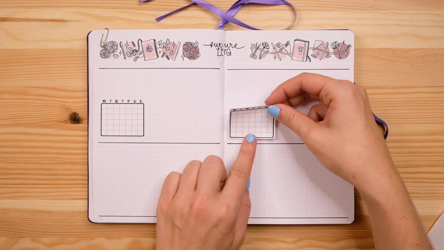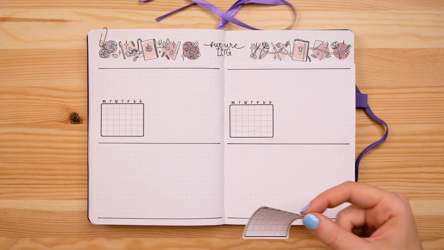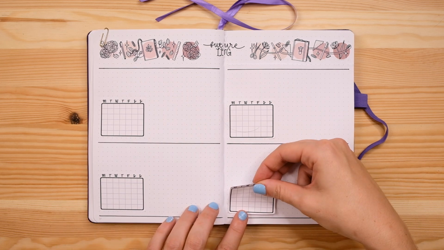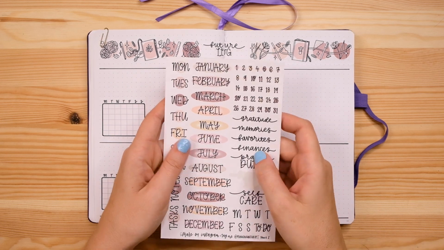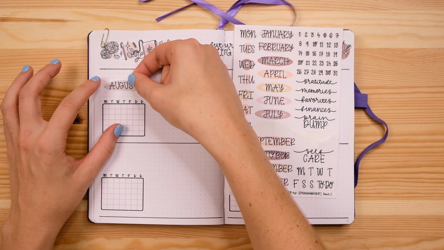I'm sticking those in on the left side of each month, and then I'm going to go in with the monthly headers right over top. And again, these monthly header stickers are also from that same Botanical Bullet Journal kit.